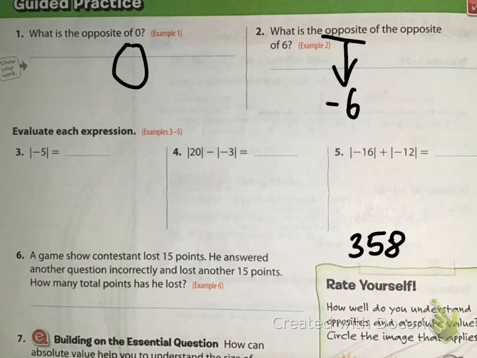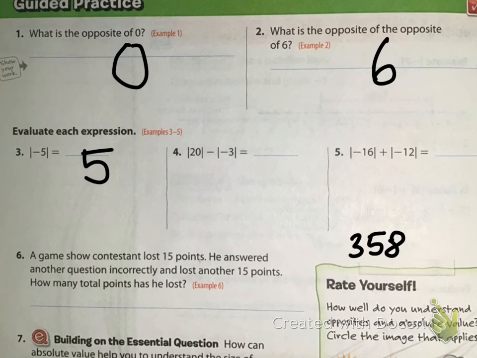Kayla, though, this is a strange question. It's asking us the opposite of the opposite. So then what would the opposite of that be? Kayla, what's the opposite of negative 6? 6. So the opposite of 6 is still 6. I want to know this. Vahe, what is the absolute value of negative 5 equal to? Exactly, it's 5.